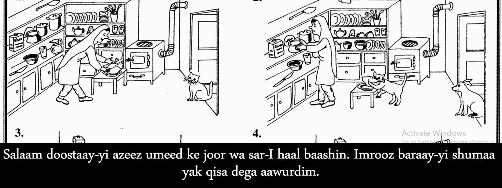So امروز برای شما یک قصه دیگر آوردم. Or امروز برای شما یک قصه دیگر آوردیم. So آوردیم is basically talking about one person. Sometimes we say آوردیم. So when one person says آوردیم, it means we brought, but it is the equivalent of I brought another story. Okay. امروز برای شما یک قصه دیگر آوردم.